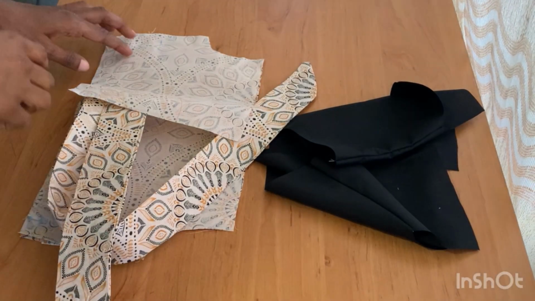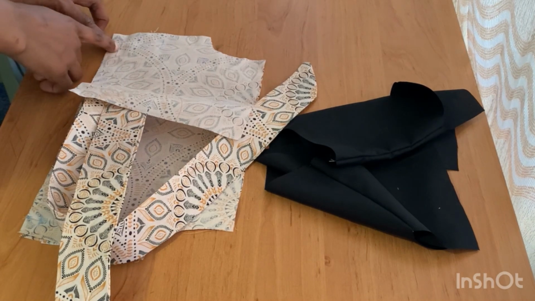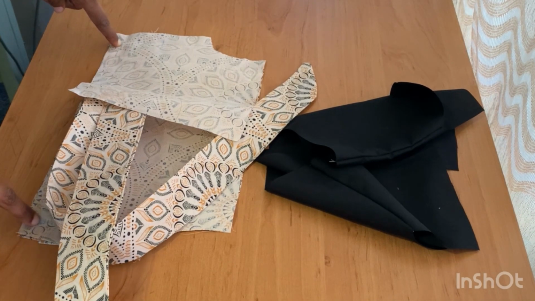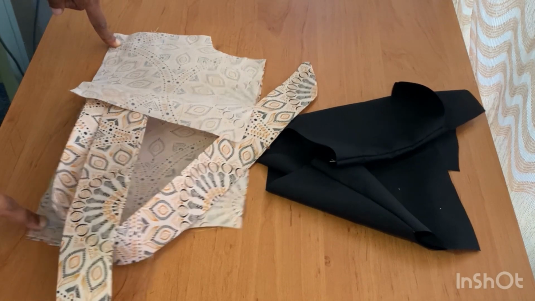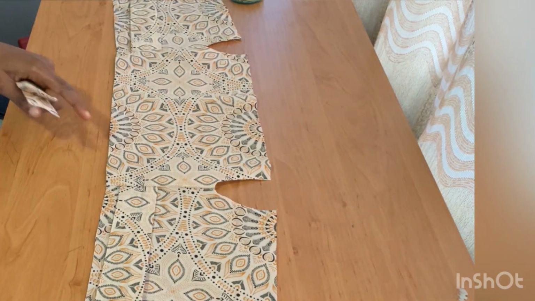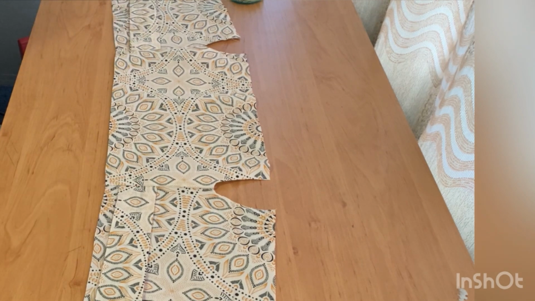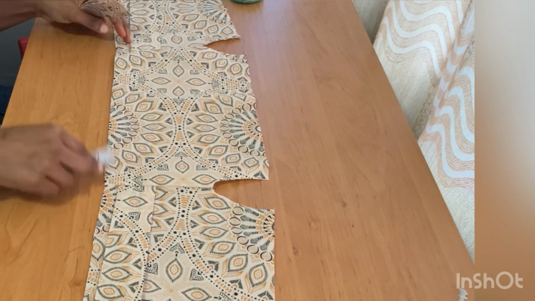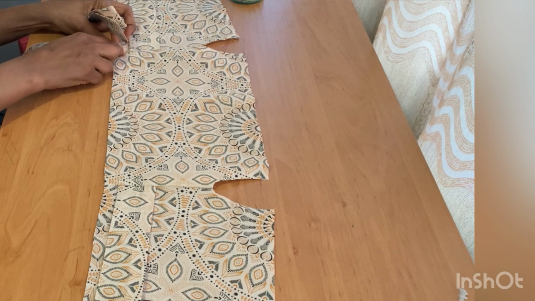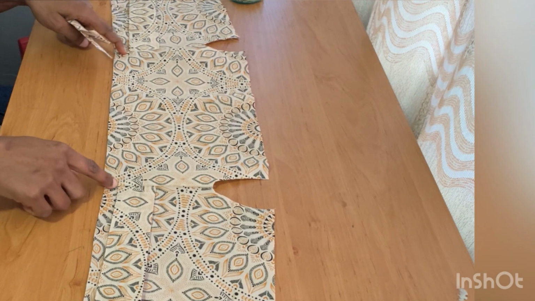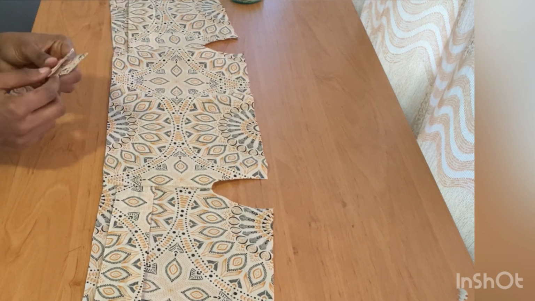So while fixing your belt, make sure that you map out 1/2 inch upward. Okay, so where you are going to join the lower bodies. So after joining the belt, make sure you have 1/2 inch where you are going to join the lower bodies. Okay, make sure there is 1/2 inch here before you join your belt.